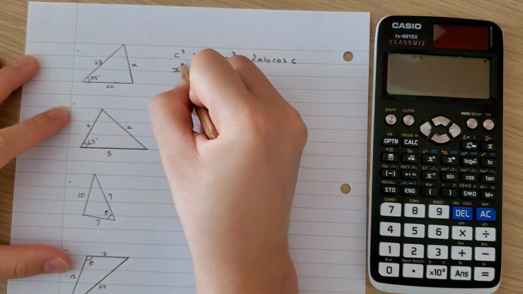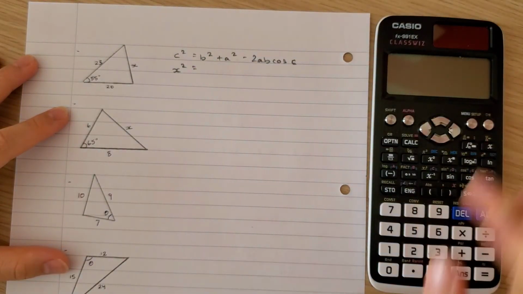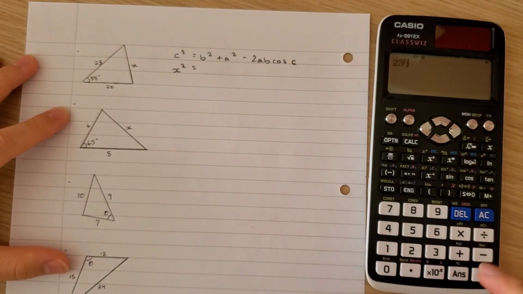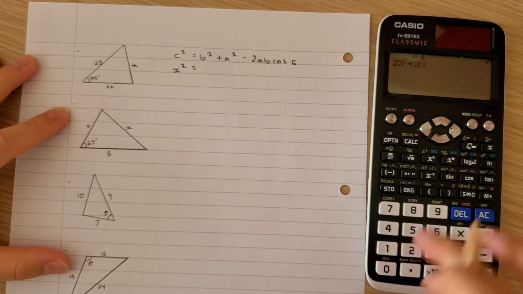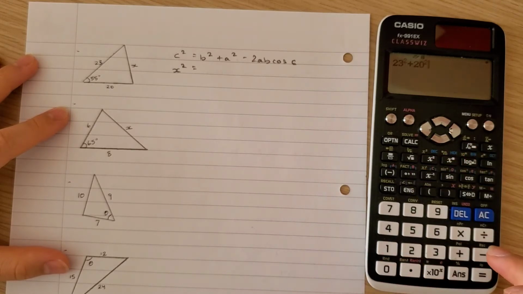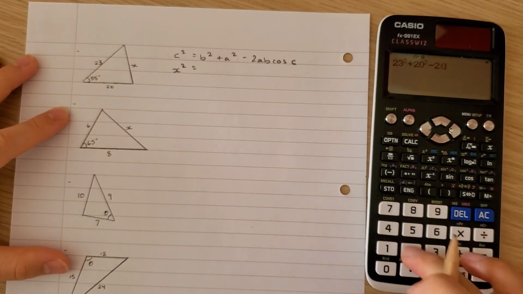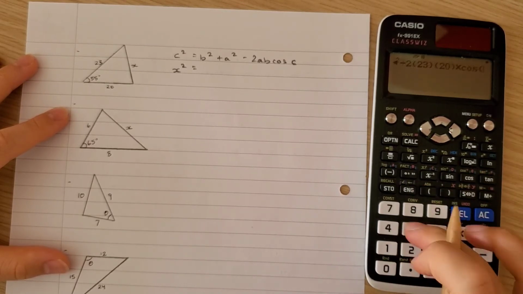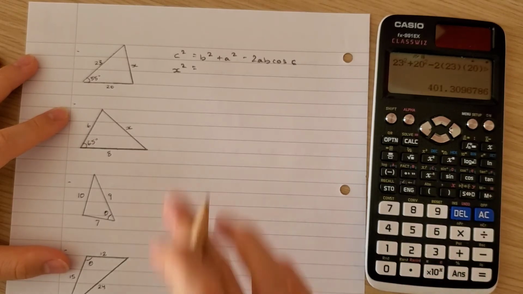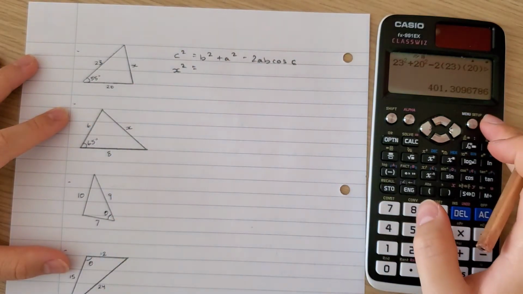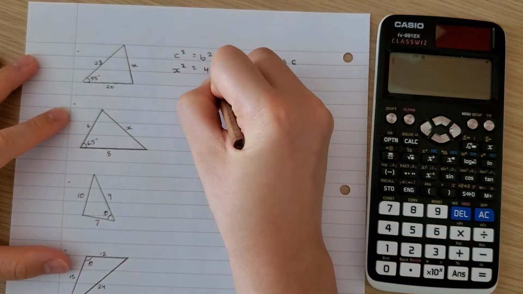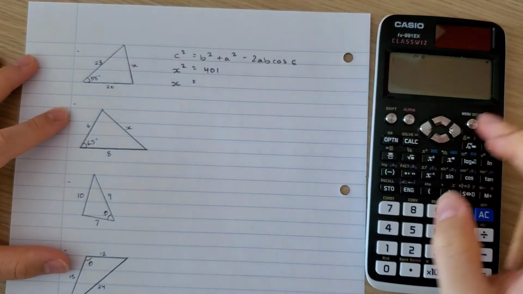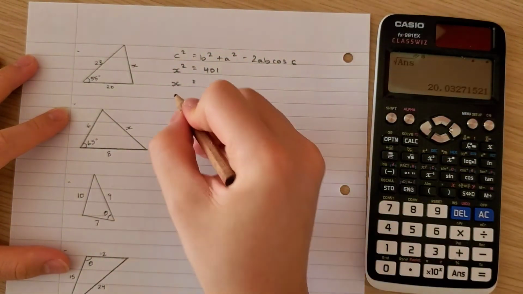So if we substitute all our values again, we have 23 squared plus 20 squared minus 2 times 23 and 20 times cosine 55. That leaves us with x squared. So we have 401, and then we square root to get 20.